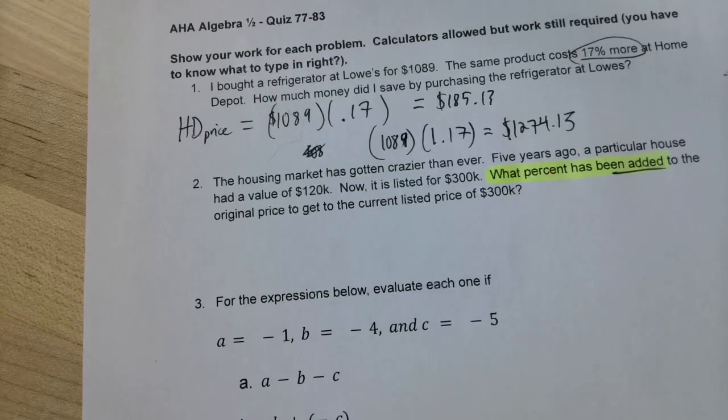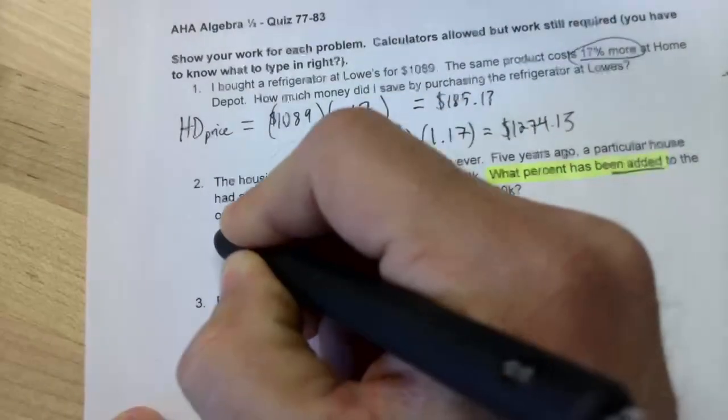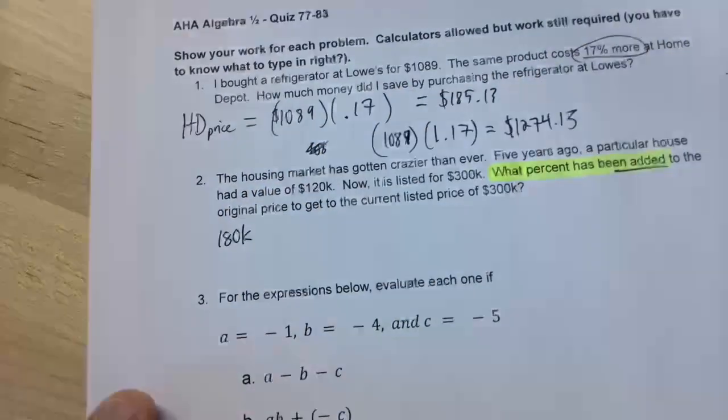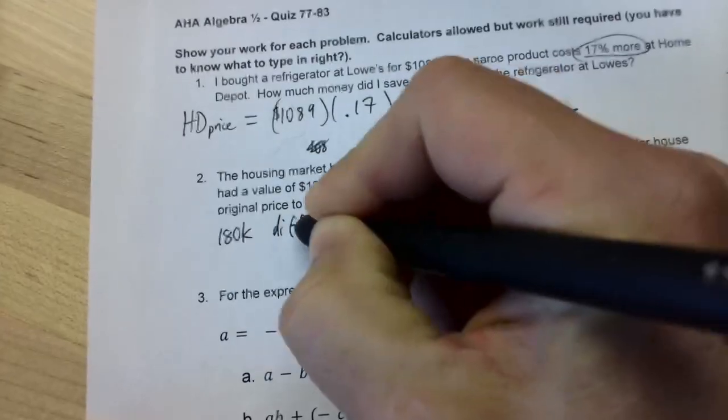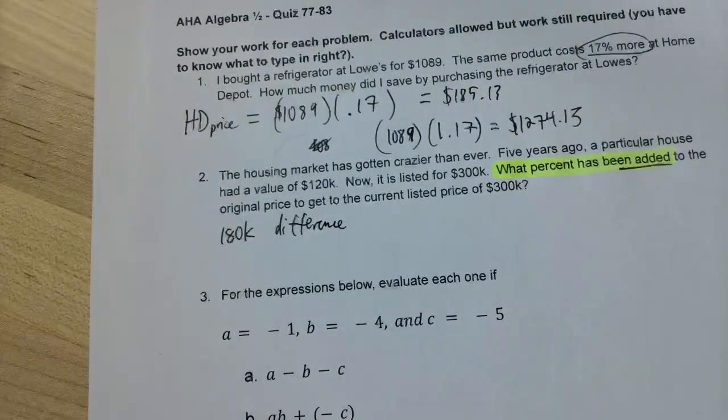Figure out how much money is in between them. Okay. How much money is in between them? You want to try that? It's $180,000. All right, I'm going to just put $180K difference. Is that all right? Now, what do I do with that number?